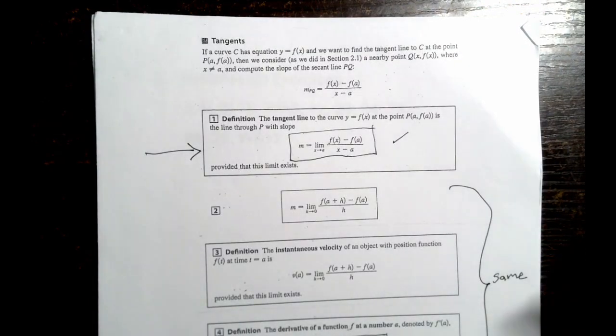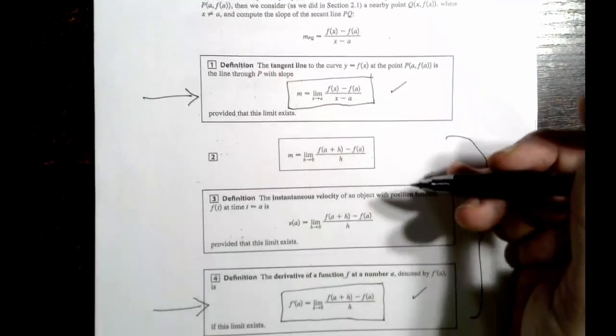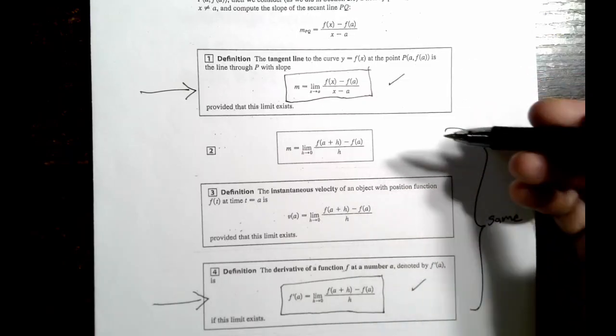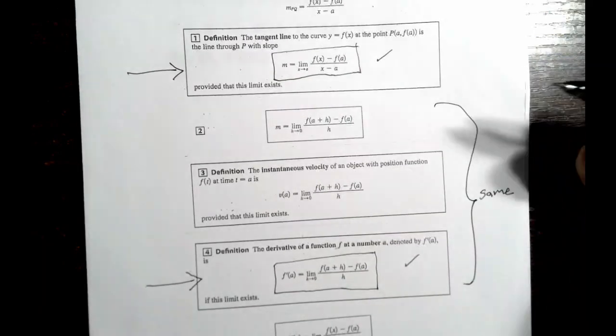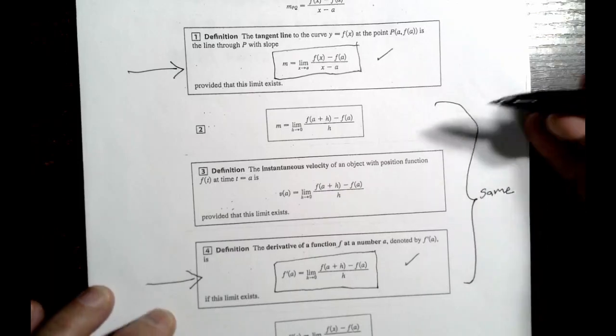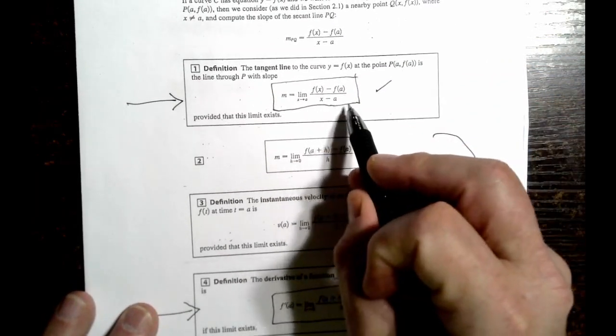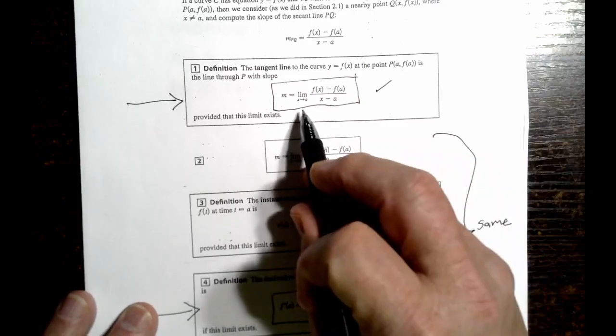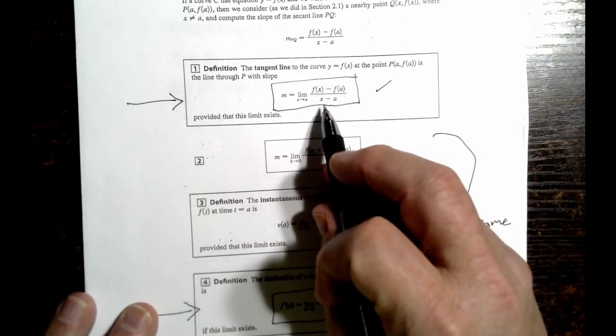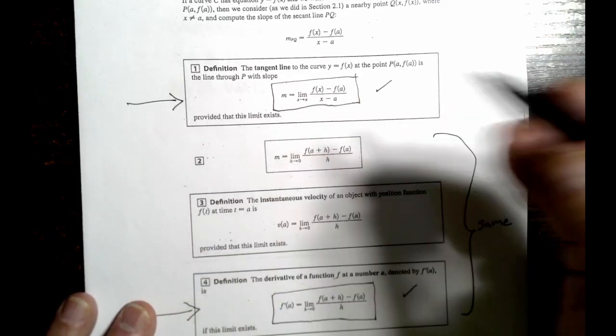Alright, if you look at section 2.7, they give you a bunch of different formulas, like 7 of them actually. But there's only really 2 formulas that are here. The first one is the old formula, which is just a slope formula, but you're taking the limit of a slope formula. Okay, and they call that definition 1.